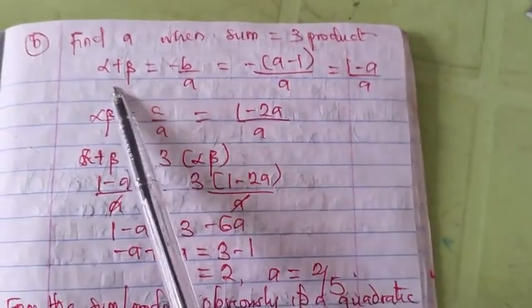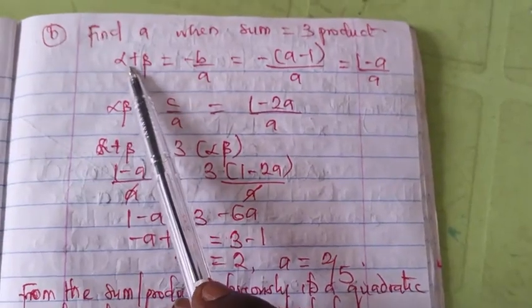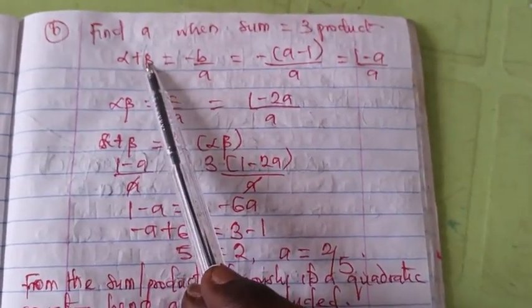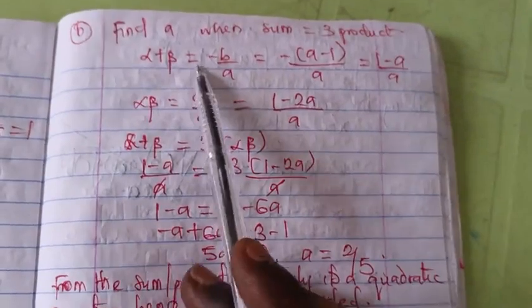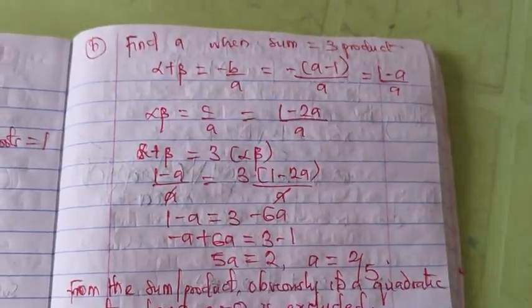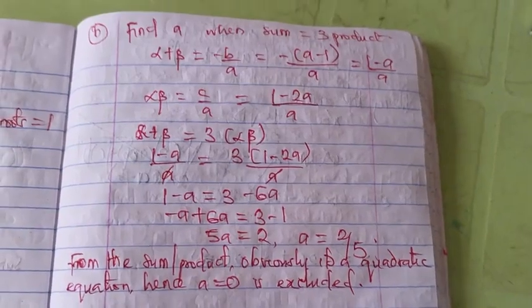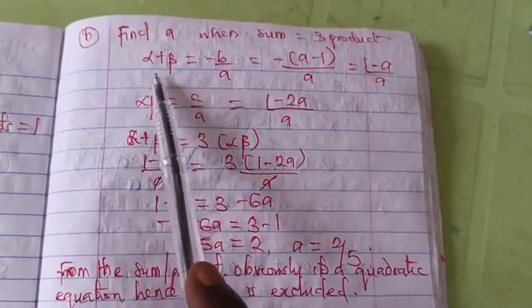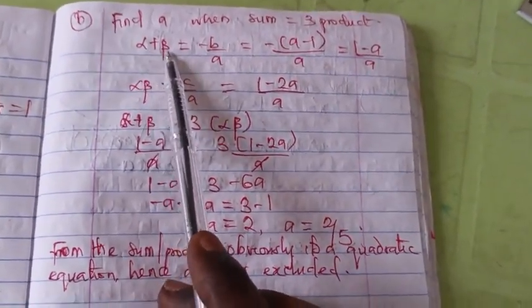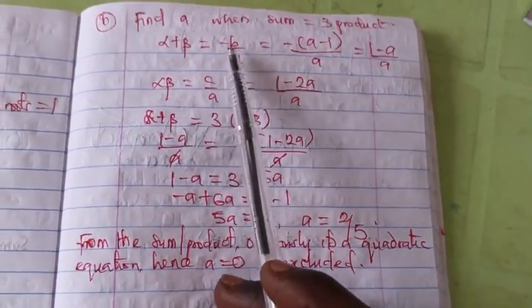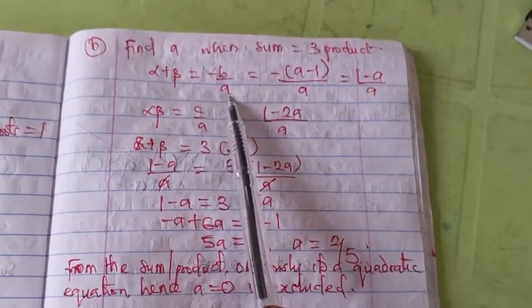3 times its product. What is the sum of root? Of course, sum is actually what? Alpha plus beta. If you remember, yeah. If you don't have any issue with this, you can drop it in the comment section, then we can actually make a video to that respect. Now, the sum of root is actually alpha plus beta equals to what? Now we know that is minus b over A.